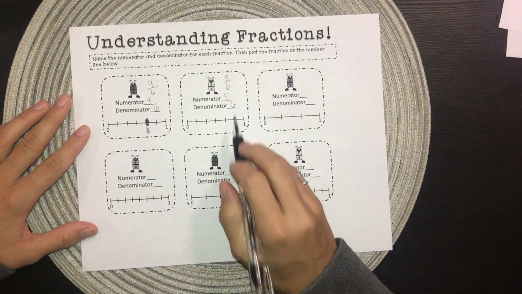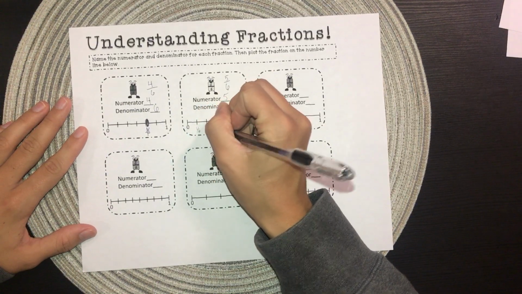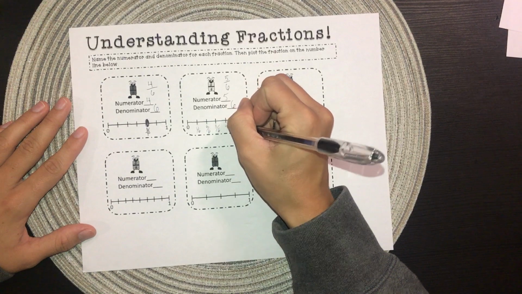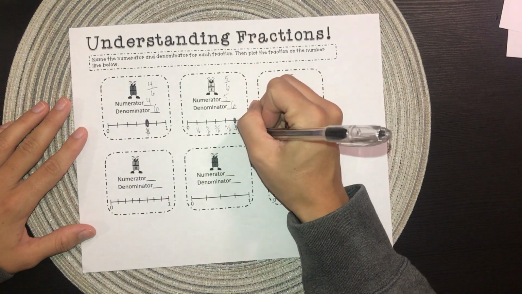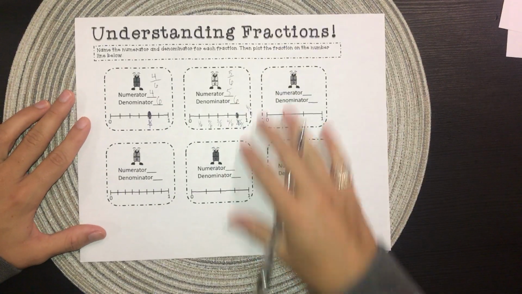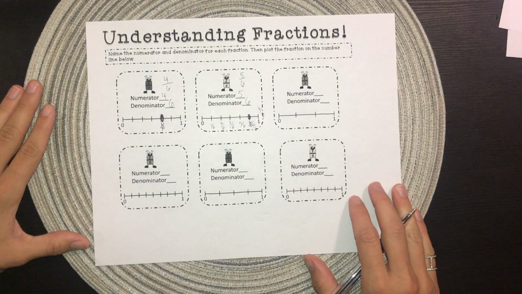So if we wanted to label this whole number line, we would do 1/6, 2/6, 3/6, which is also half, 4/6, 5/6, it's kind of squeezed in there. And then 1 is also 6/6. So that's kind of messy, but hopefully you guys can see that on your video.